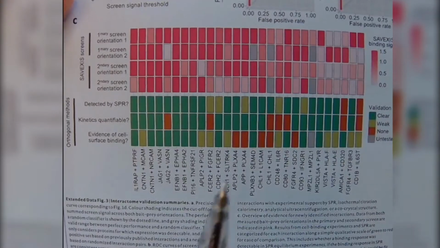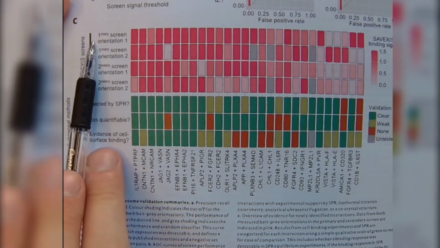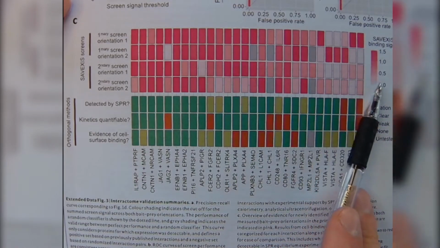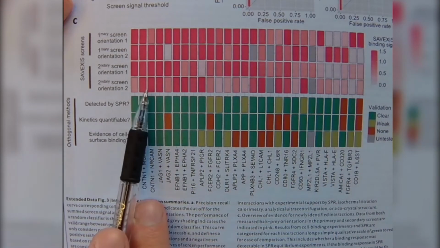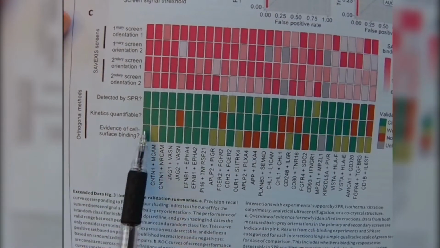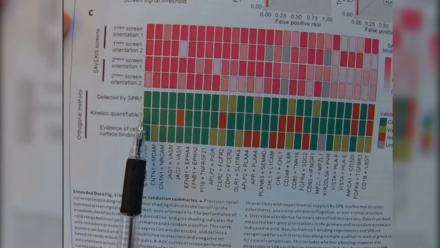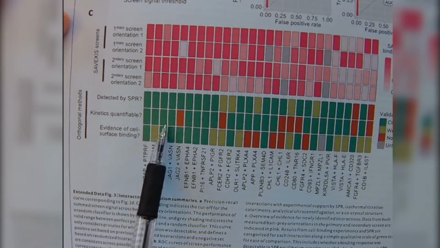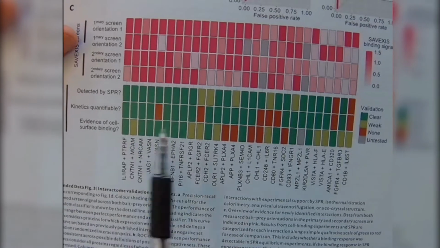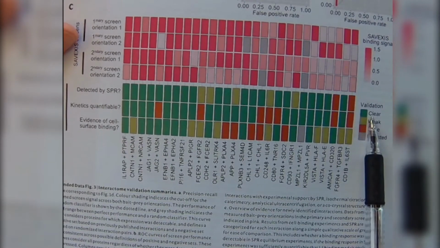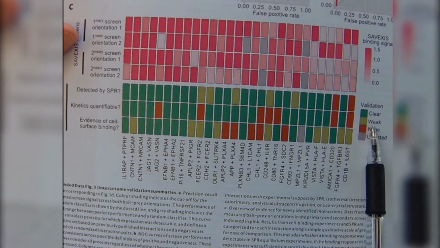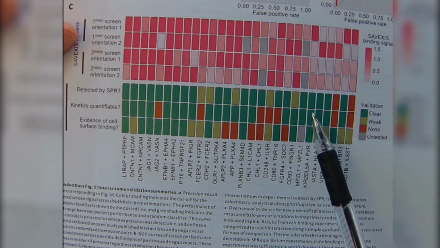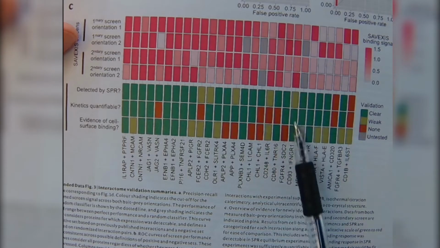You can see all of these Sevexis screens. You have primary screen orientation, where the binding signal is high, with the more red it is. So the orthogonal methods are shown here. First off, were they detected by surface plasmon resonance? Secondly, were their kinetics quantifiable? And thirdly, was there evidence of cell surface binding? You can see the validation here is in green if it's clear, light green if it's weak, red if it's none, and gray if it is untested. So that's probably why they said at least 2, probably for this reason here.